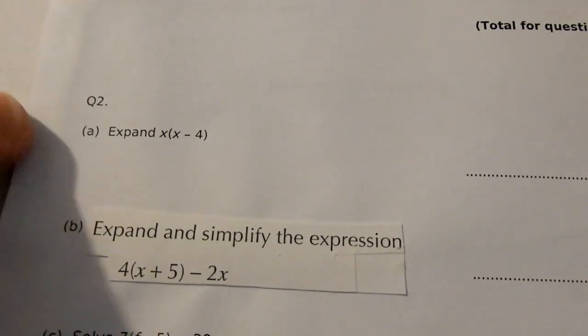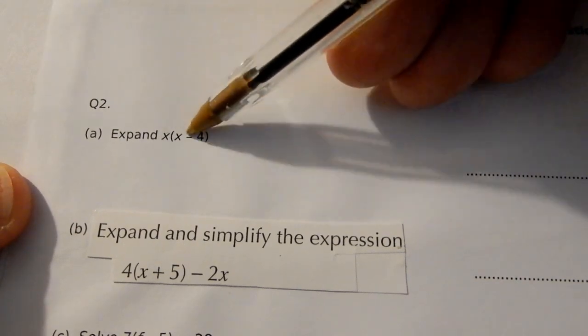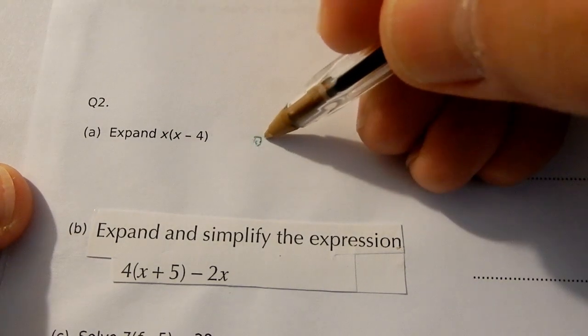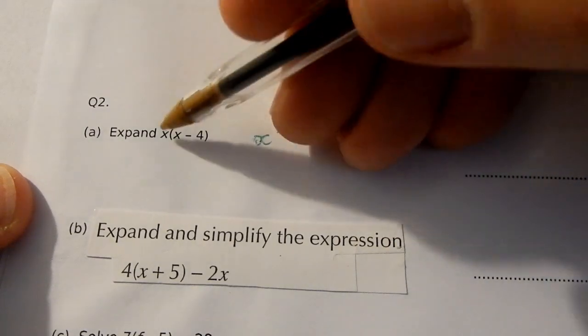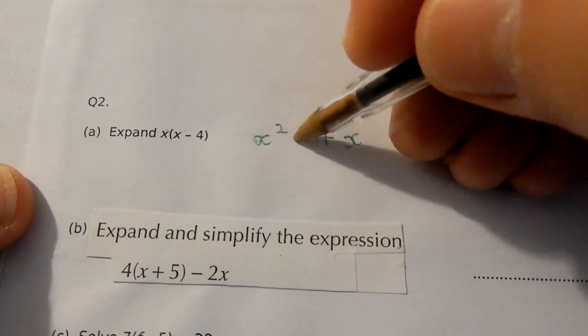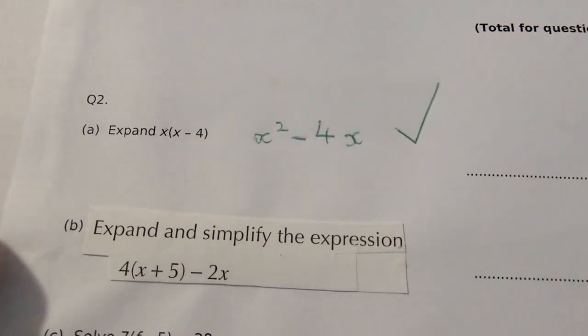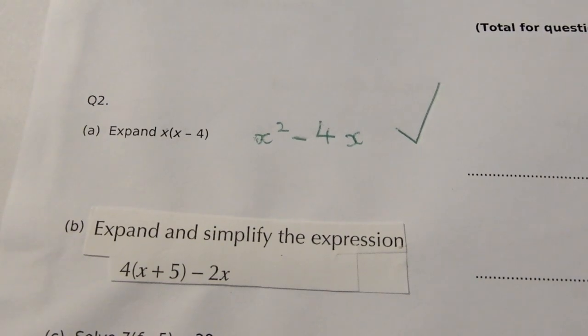Next one down. Hold on. Moving off the table. Expand. x times x and x times minus 4. x times x is called x squared. x times 4 is 4x, but it was minus. Ching.